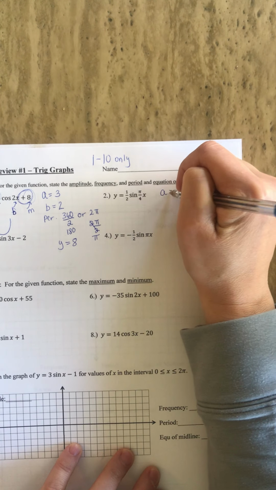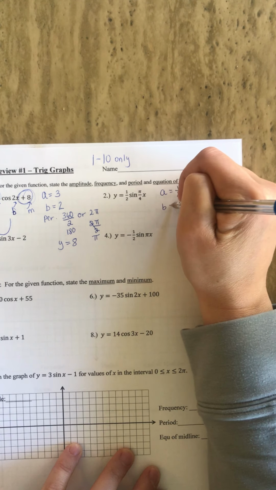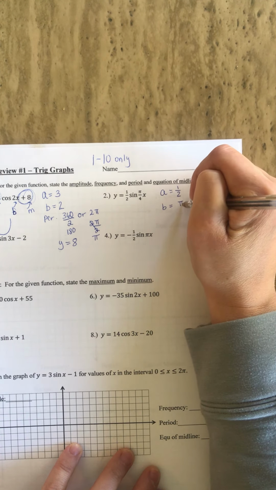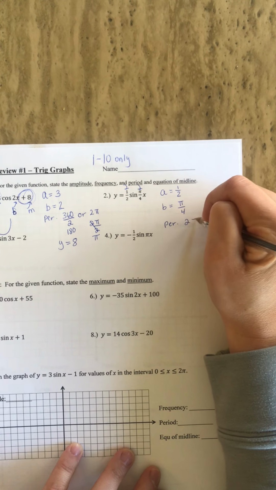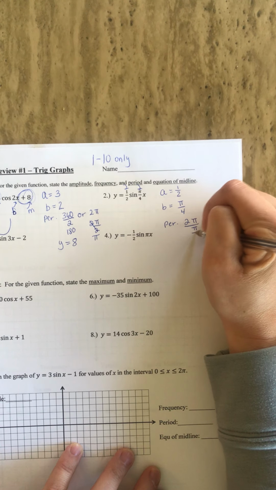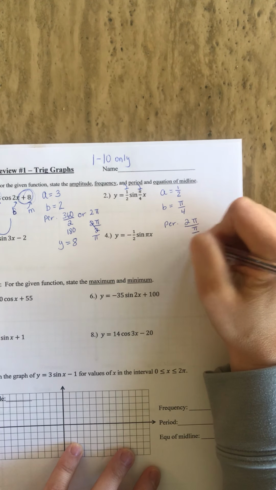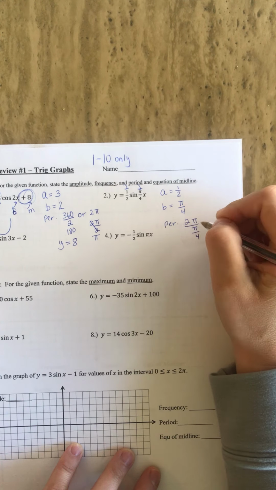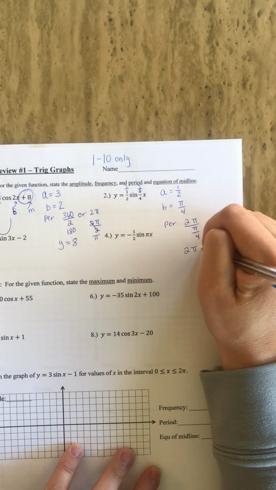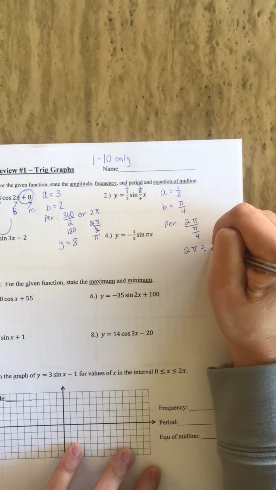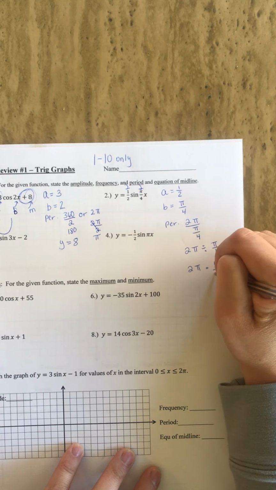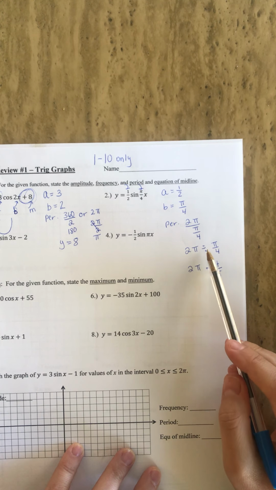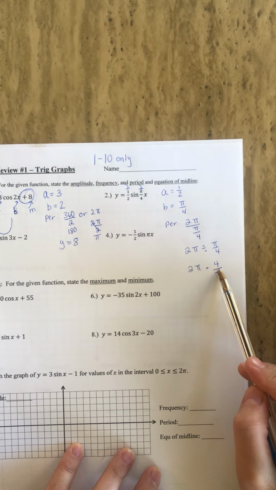Number 2, my amplitude is 1/2. My frequency is pi over 4. This is the amplitude, this is the frequency. The period here is 2 pi divided by pi over 4. I'm going to show you this work right here, but you can really truly stick that into your calculator. You have 2 pi divided by pi over 4, so we flip, or we're multiplying by the reciprocal.